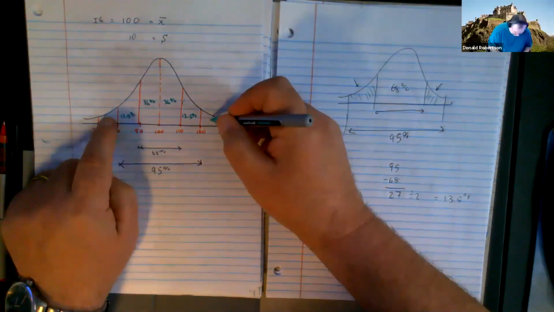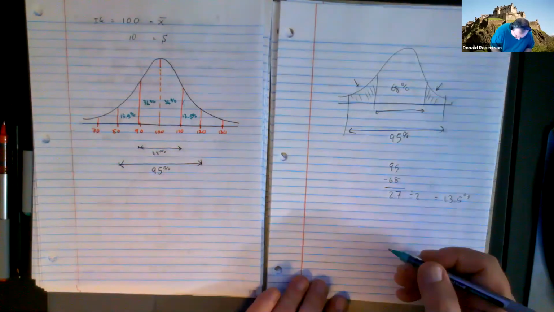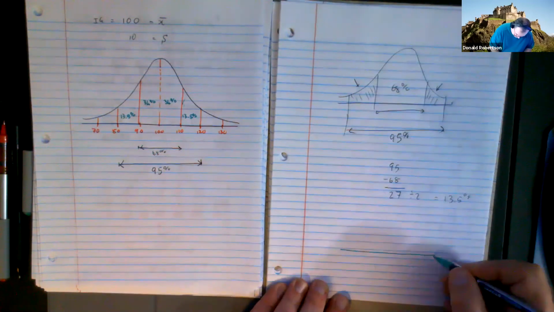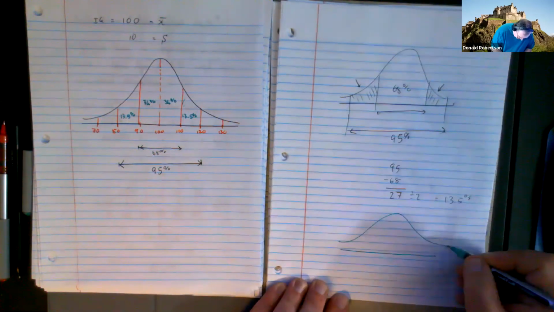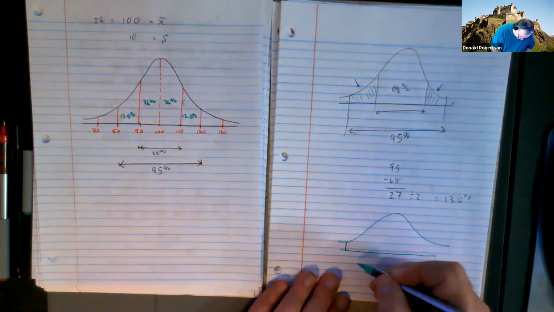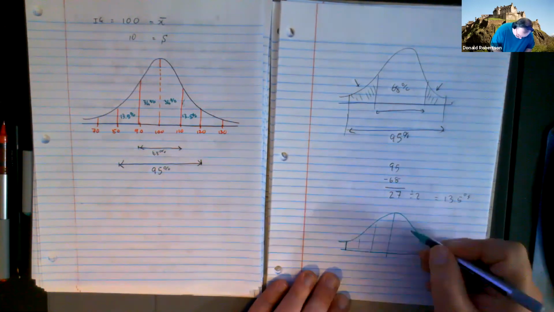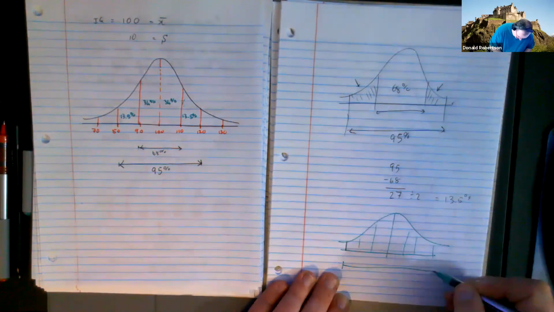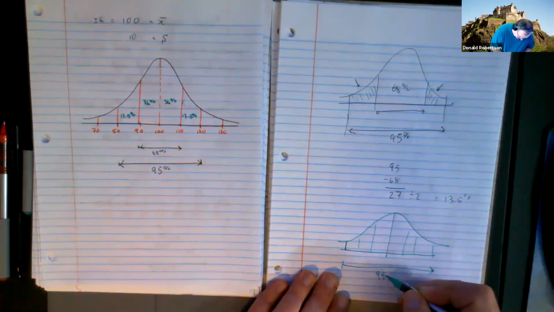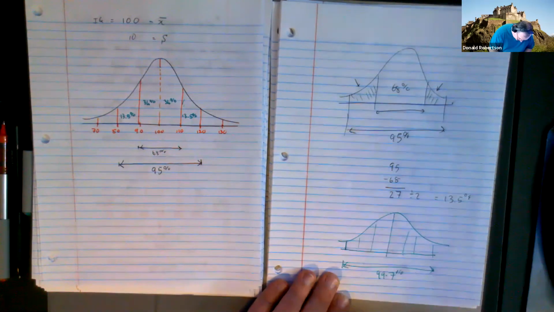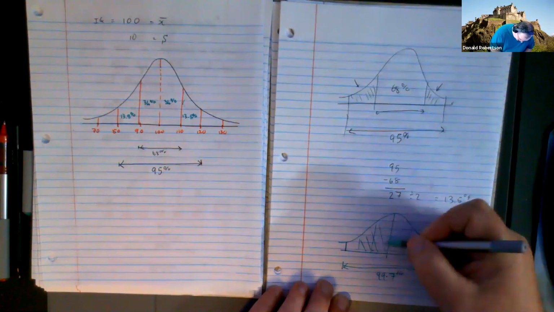That's this one here. Well, it's the second last one, technically. I know that when you go from here to here, it's 99.7%. But I already know what from here to here is.